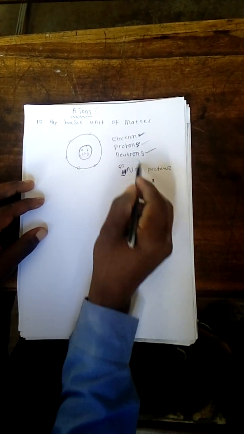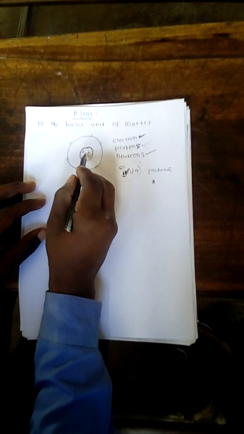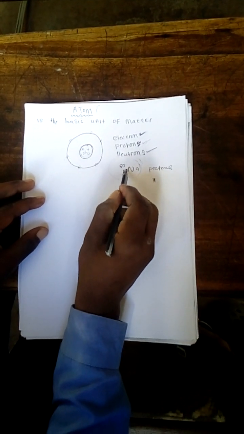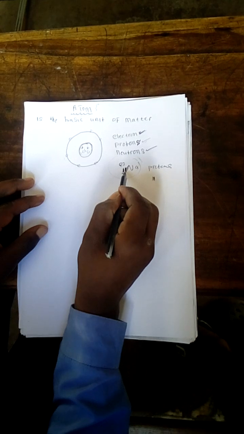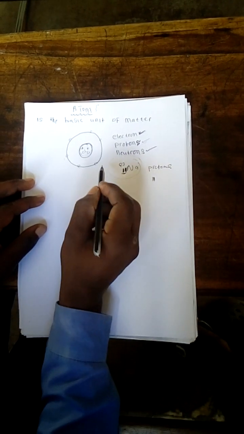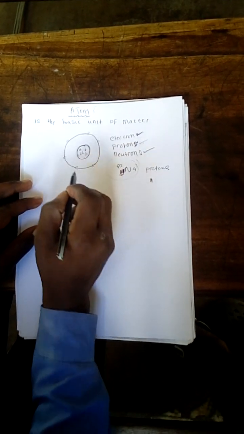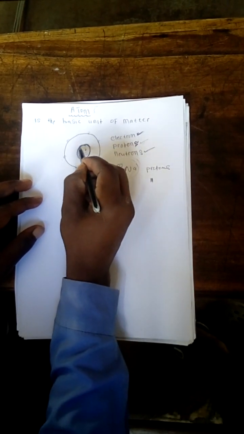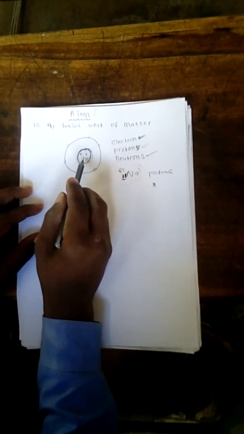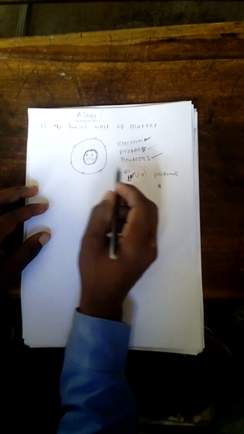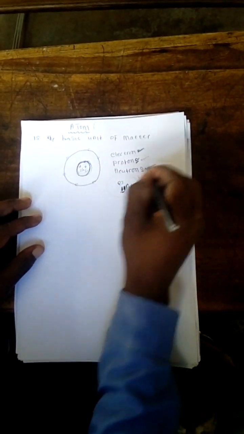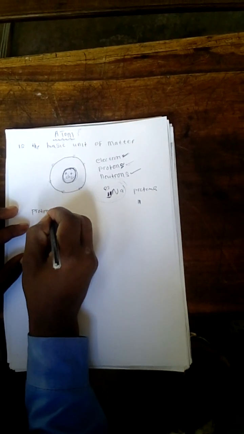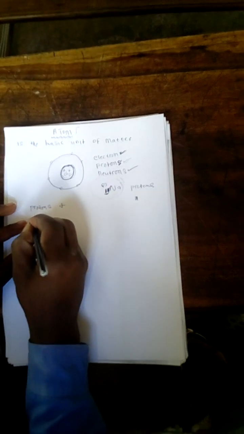So to find the number of neutrons here, which is supposed to be there in the nucleus, we subtract 23 minus what? Minus 11. And when we say 23 minus 11, the answer is the number of neutrons. So in short, the mass number of an element is made up of the protons and the neutrons. And these protons are positively charged.